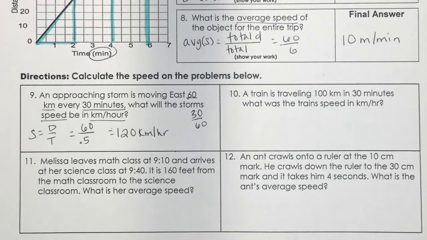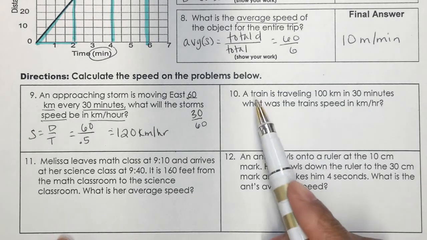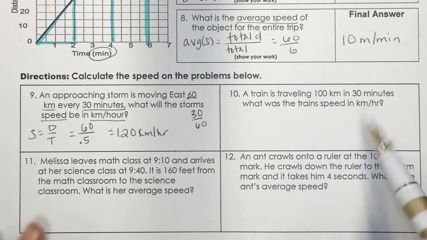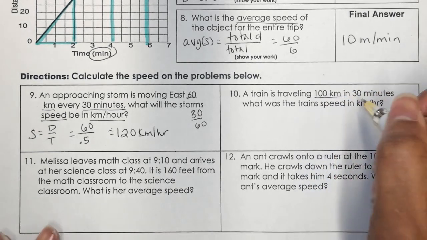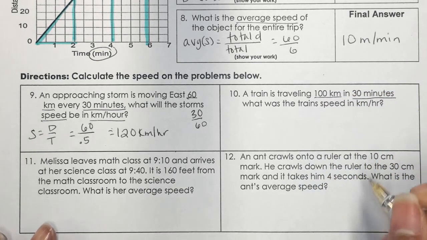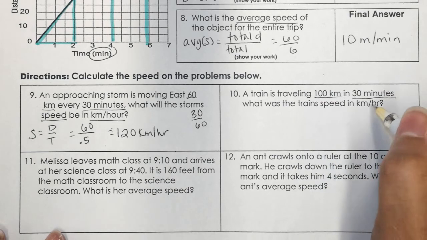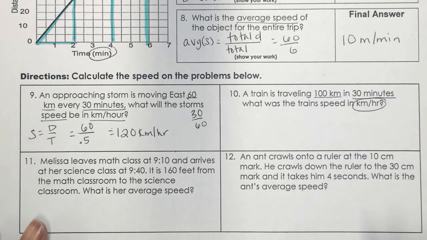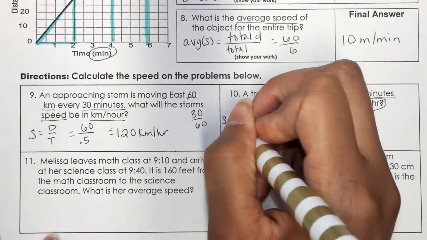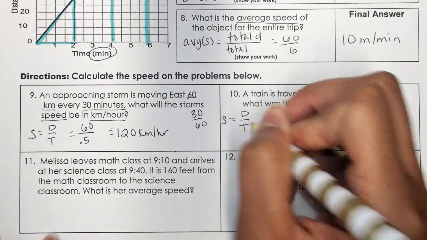Alright, so now we're going to continue with problem 10. A train is traveling 100 kilometers, that's my distance, in 30 minutes, that's my time. What was the train speed in kilometers per hour? That's what we had to focus on. So I'm looking for speed again. Speed equals d over t.